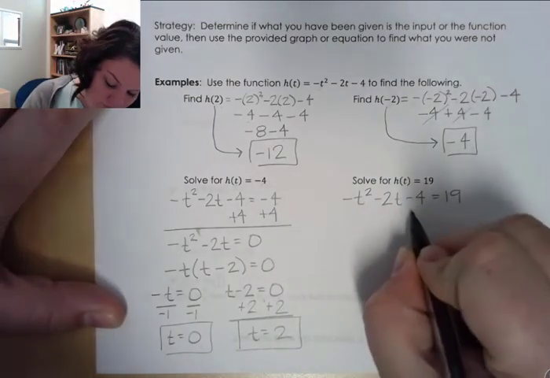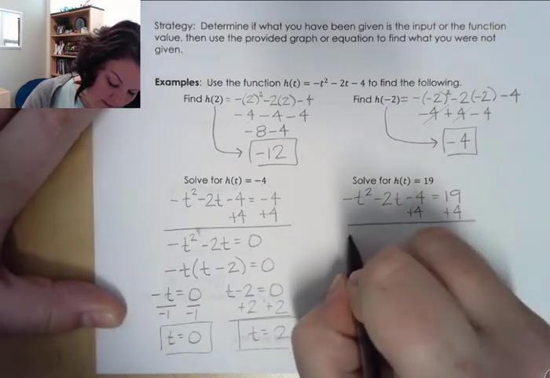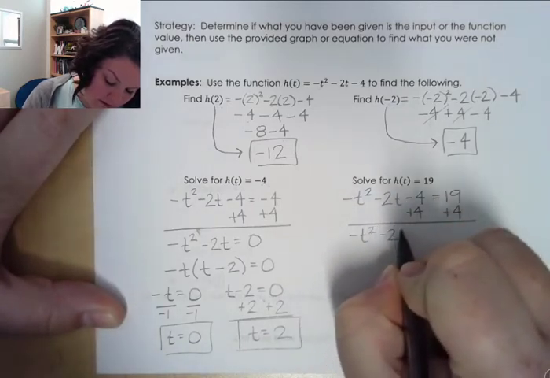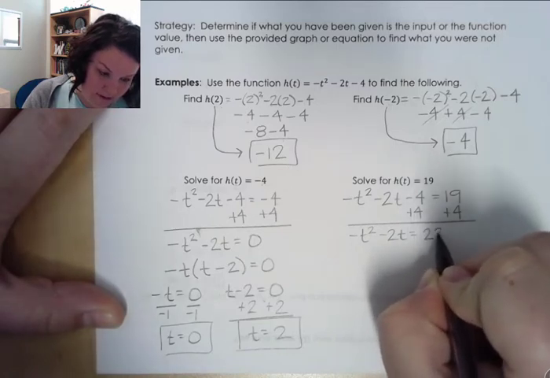Okay. So I'm going to go ahead and move my 4. Let's move my 4 first. So I have -t squared minus 2t equals 23.